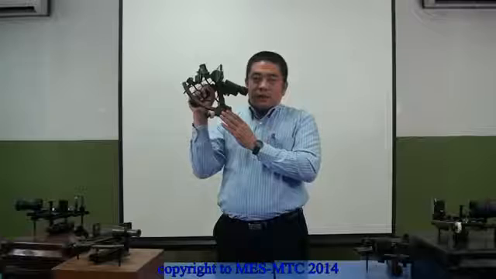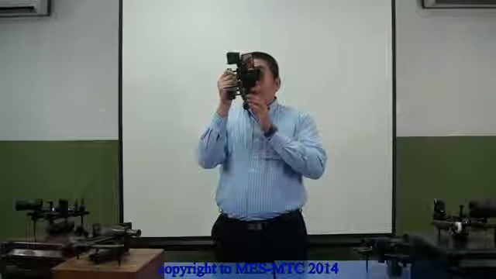The other way is to use the horizon. Put the sextant at the zero setting, hold it vertically, and sight the horizon. When you see two horizon lines, one the true horizon and the other the reflected horizon, up and down, then your sextant has index error.